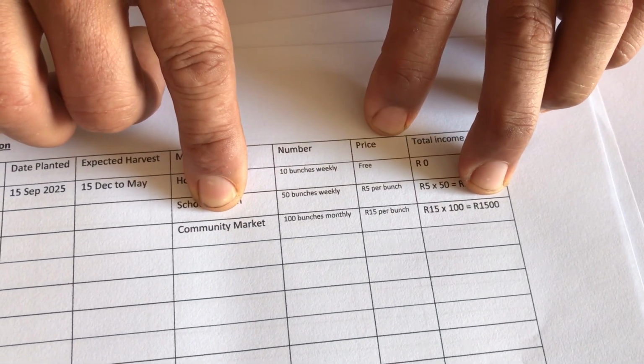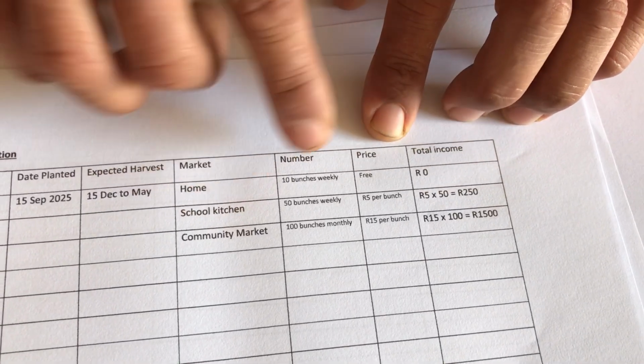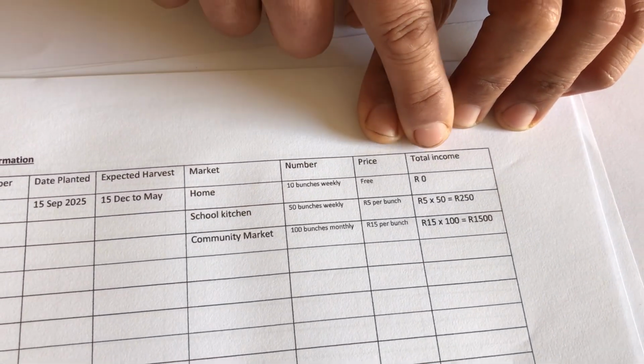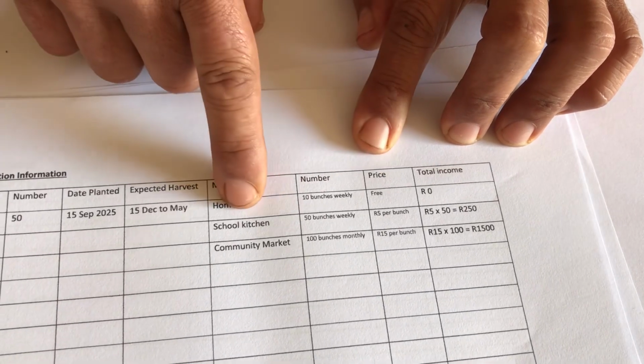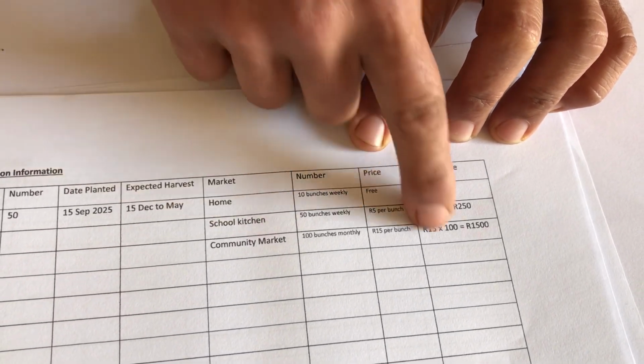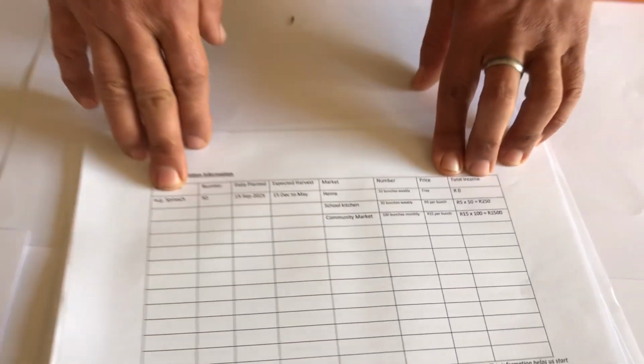We expect to earn 1,500 Rand from our spinach. So we're just starting to think about the value that our garden is going to create for us, the school, and the community, and then how much it's going to earn. Already we can see that these 50 bunches, these 50 spinach plants, are starting to look like they could earn us up to 1,750 Rand.